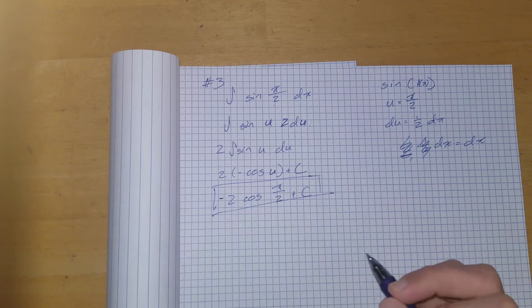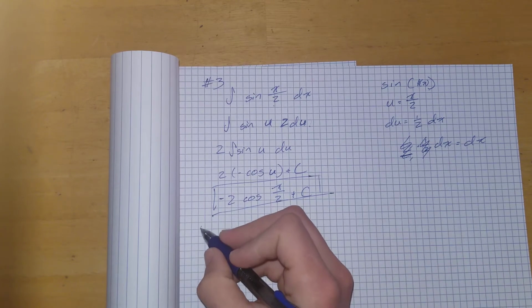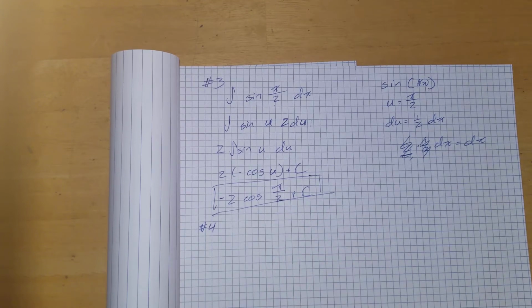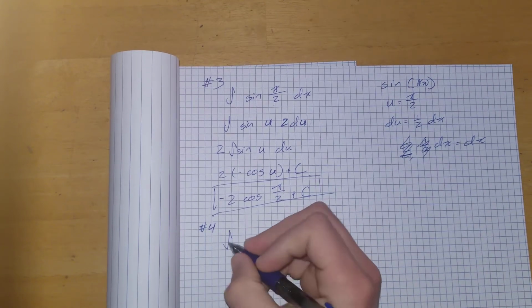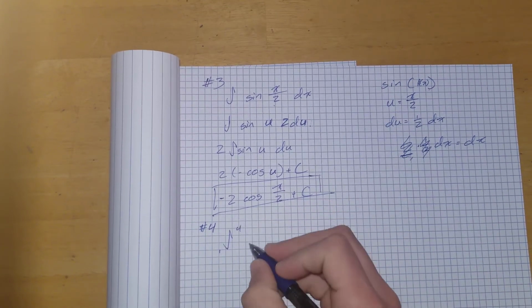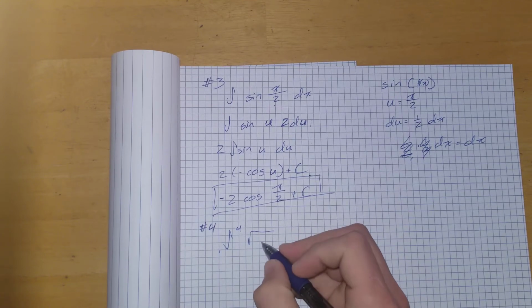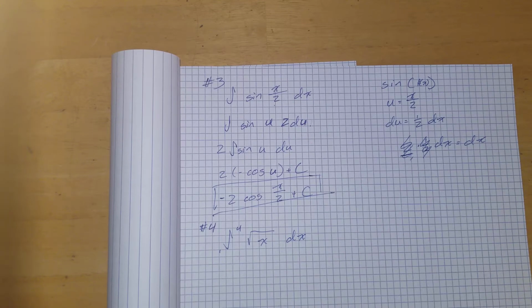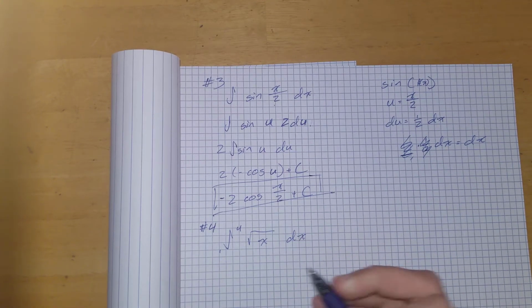All right, moving on to number 4, which is one of our bounded intervals. So we're going from 1 to 4, and this one we don't need to use substitution, right? Because this is just x to a certain exponent.